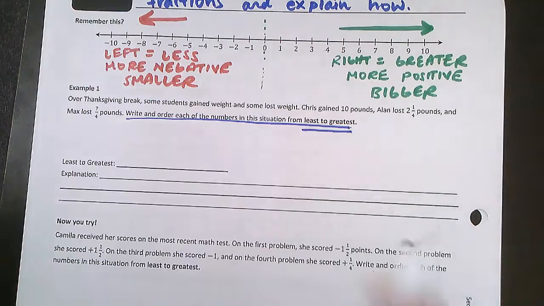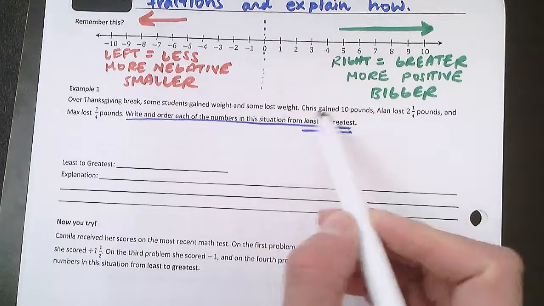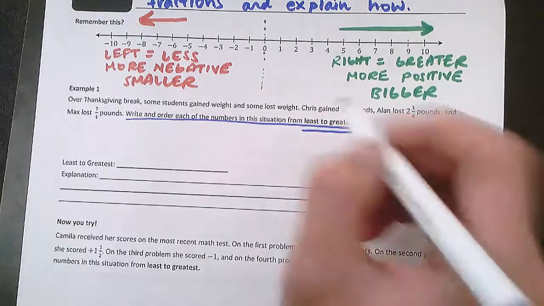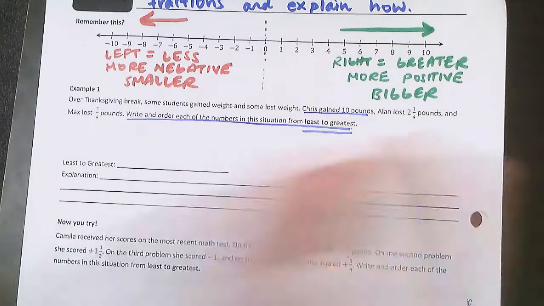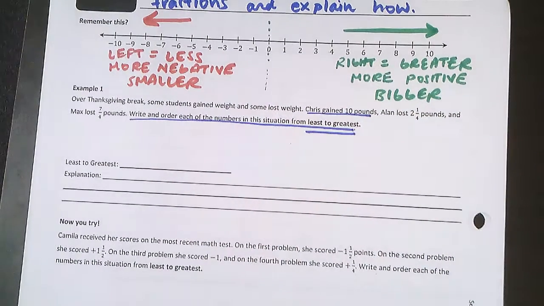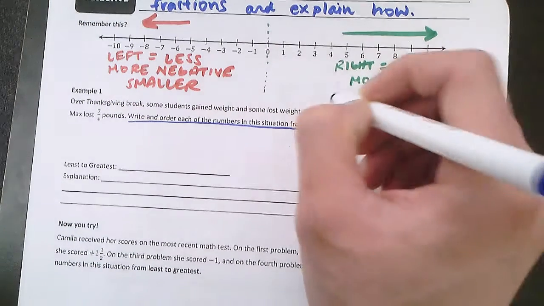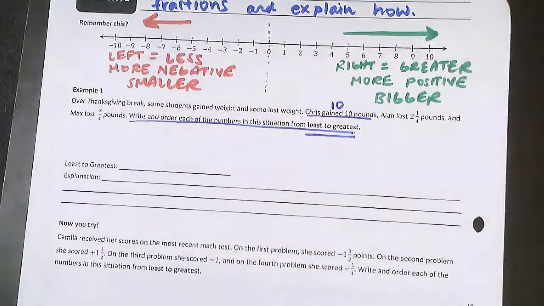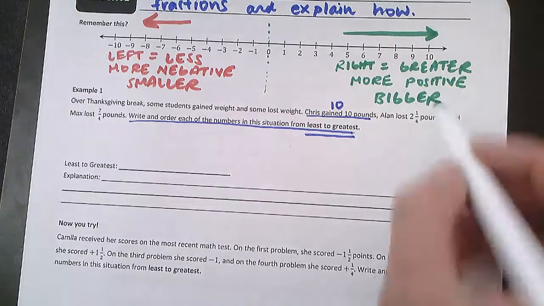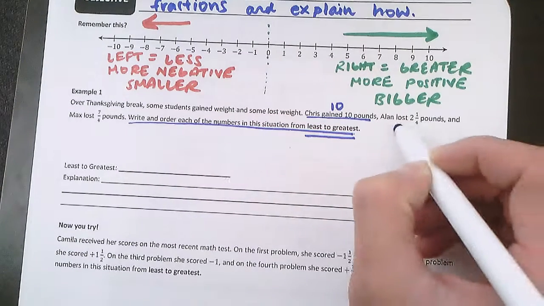Let's go back and see the numbers in our situation. Chris gained 10 pounds. Let's underline that right there. And I think to myself, if somebody gains 10 pounds, is that a plus number or a negative number? Well, that's going to be a plus number, so we know we're going to have a positive 10 here. Next, Alan lost 2 1/4 pounds.